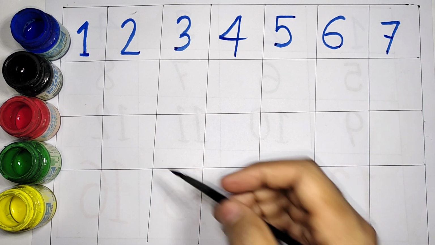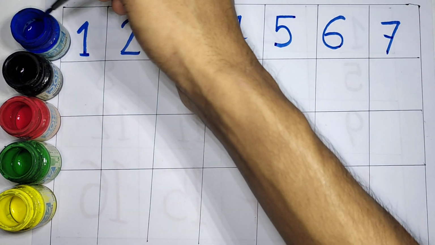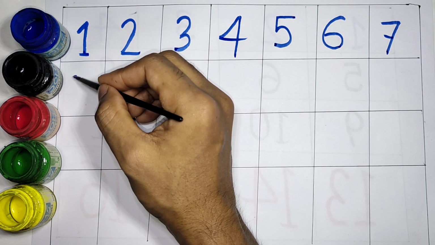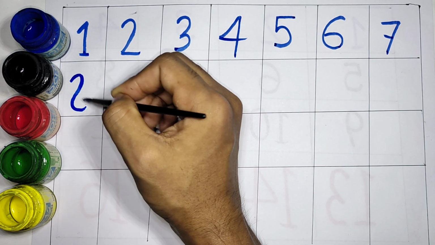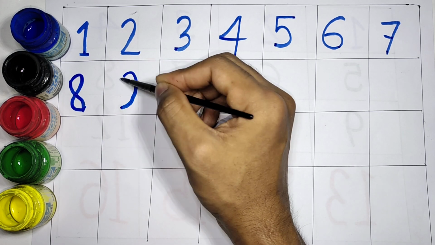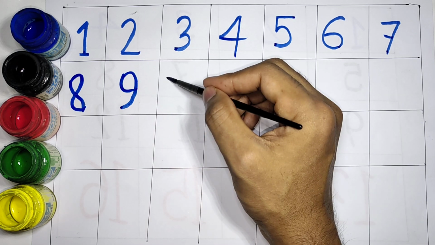Kids, the next one is 8. We again use blue color. Now we draw 9. And the next one is 10.